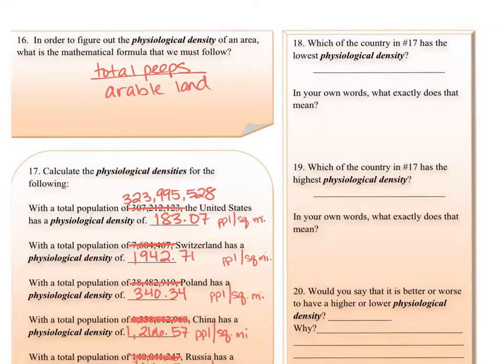Nick, which of the countries we've just gone through has the lowest physiological density? Russia, because they only have 114 people per square mile. I know, but why is it so low?